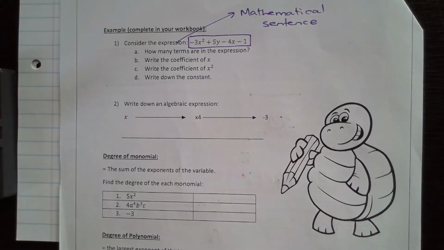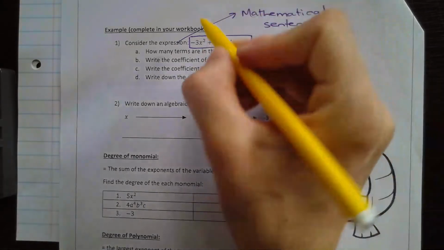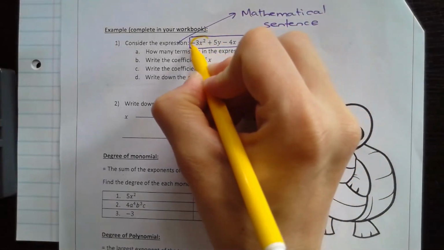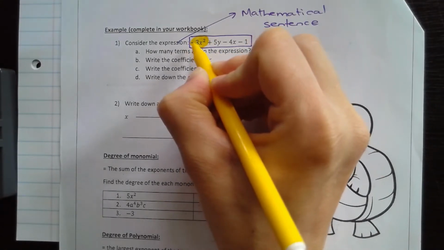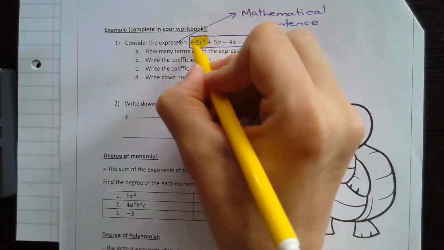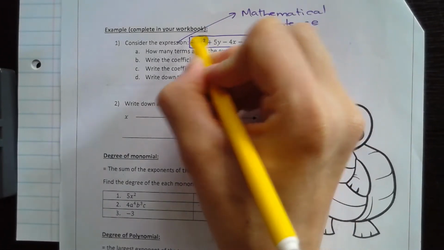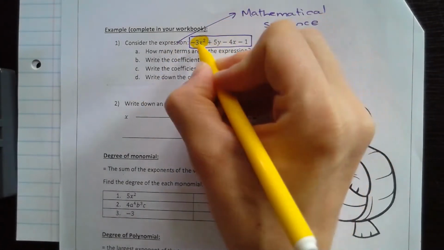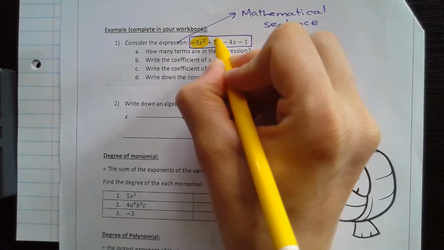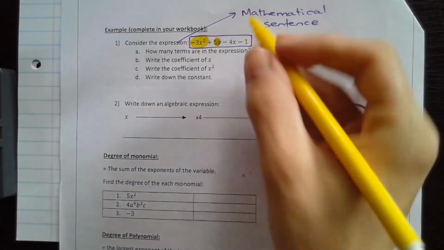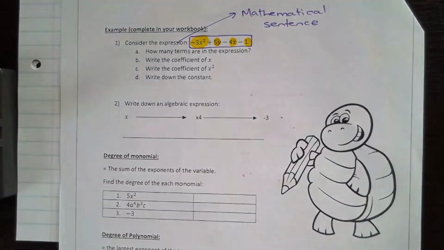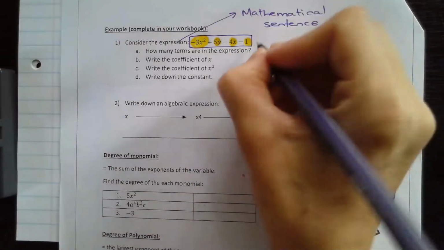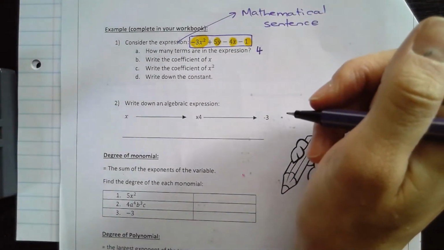It says how many terms are there in the expression. So we're going to have a look. We've got that as one term. Again, the minus is not a minus as subtraction. It's a negative sign. Negative 3x squared. So we can't subtract nothing before it. So that must be the first term. Then there's a plus, and then there's the second term. And there's the third term and the fourth term. So how many terms are in this expression? There are 4 terms in the expression.